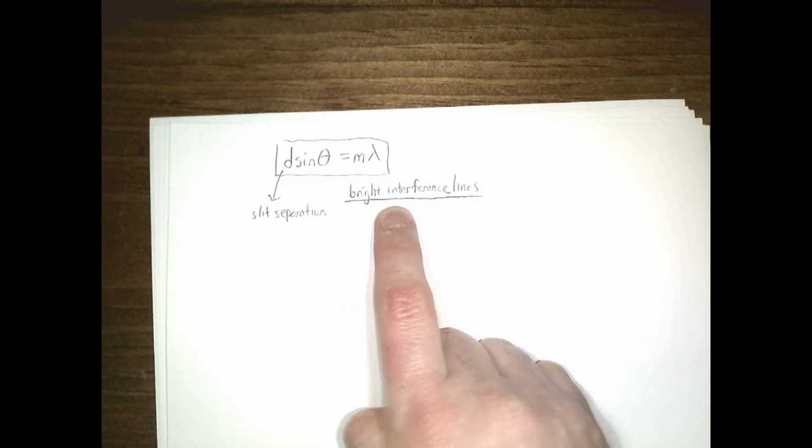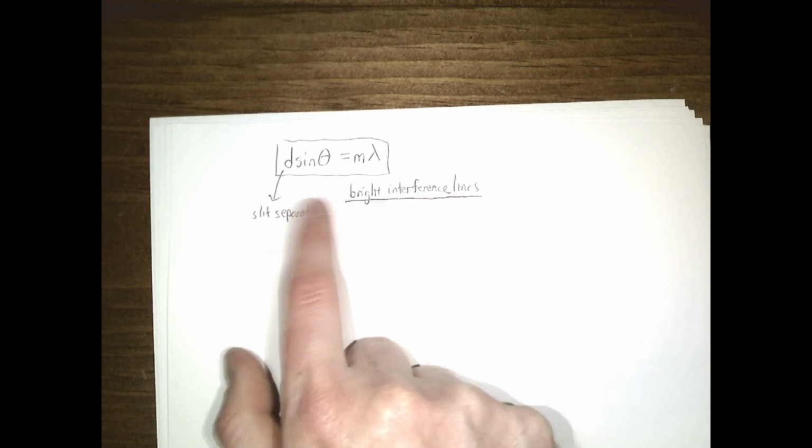And this is specifically looking for the bright interference lines. The equation we had earlier for the diffraction scenario was for the dark diffraction minima. This is looking for the bright interference line. So the context is a little bit different, but the same exact structure is here.